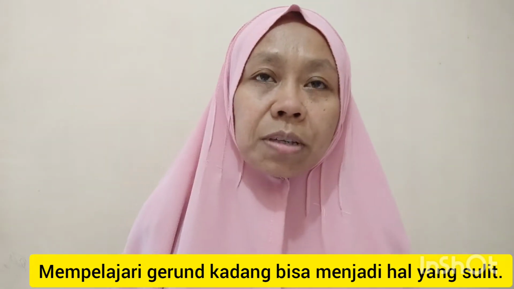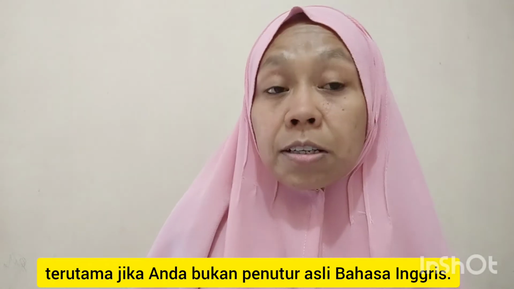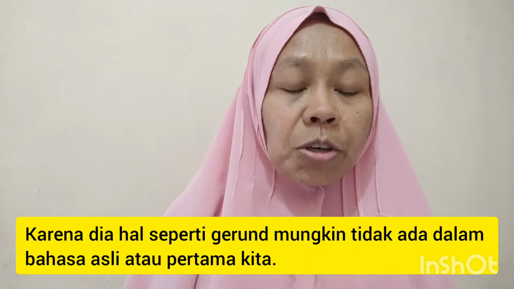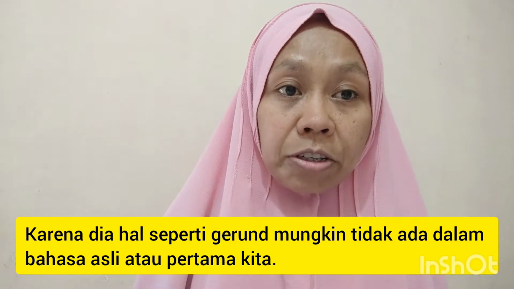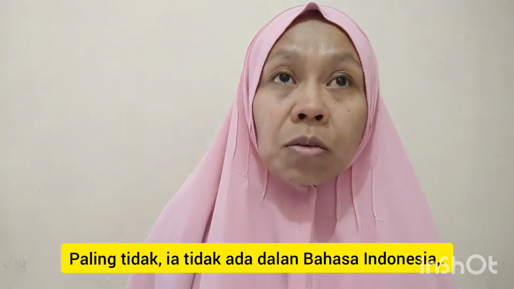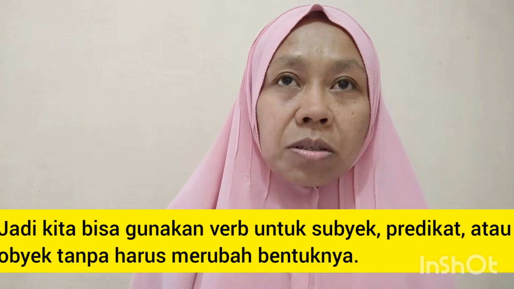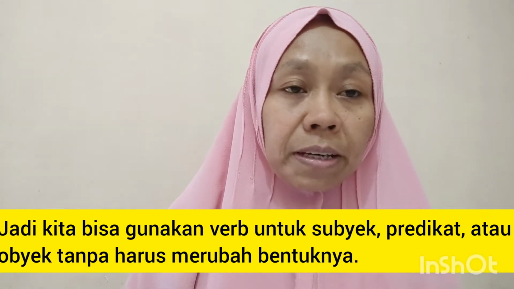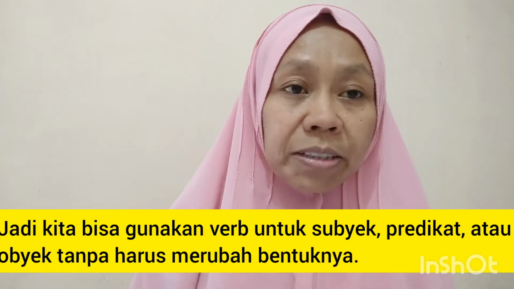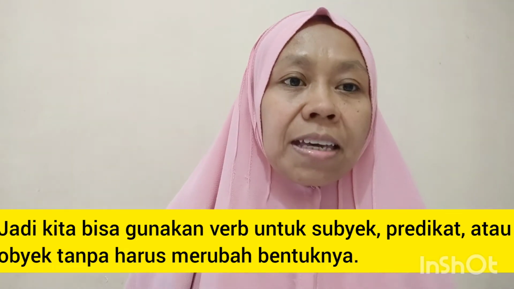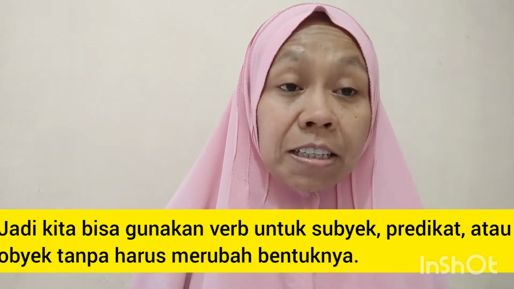Studying about gerund can be a bit tricky, especially for those who are non-native speakers of English, because it might not appear in our first languages or our mother tongue. Well, at least not in Indonesian. So we can use verb for subject or object without adding anything to it, like ing, for example.